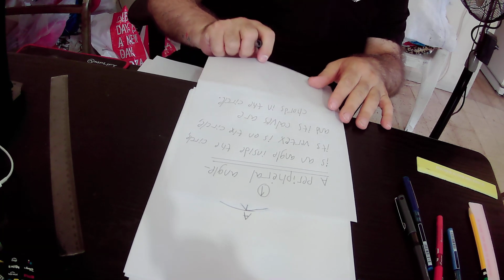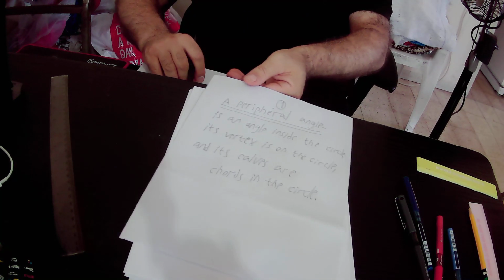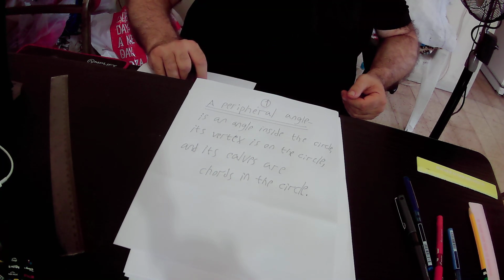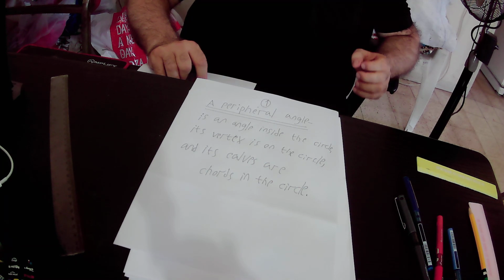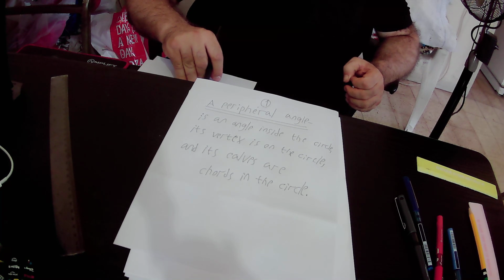So I will read the definition of a peripheral angle again. A peripheral angle is an angle inside the circle. Its vertex is on the circle and its curves are chords in the circle.